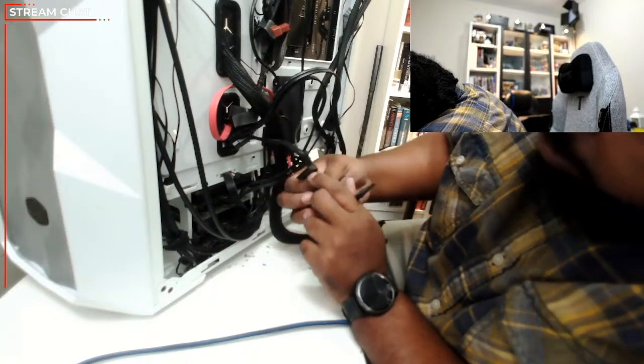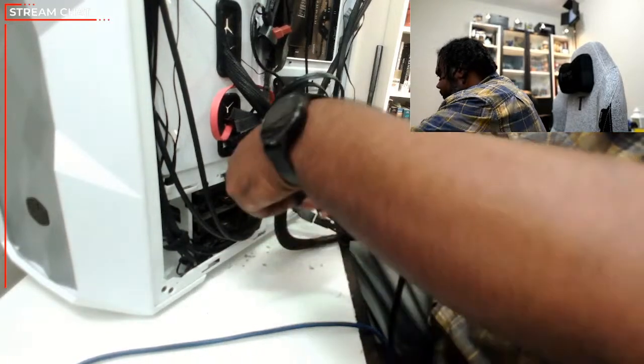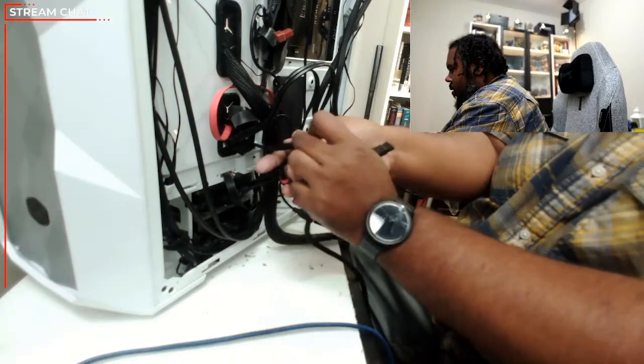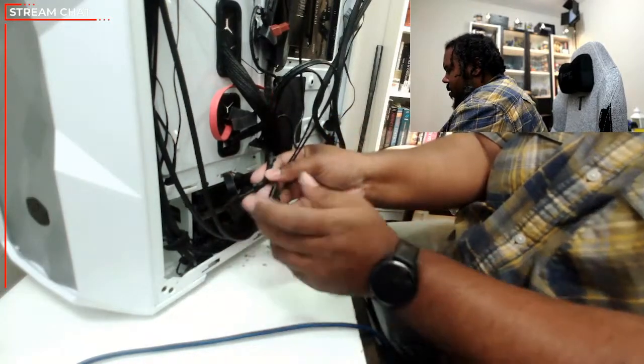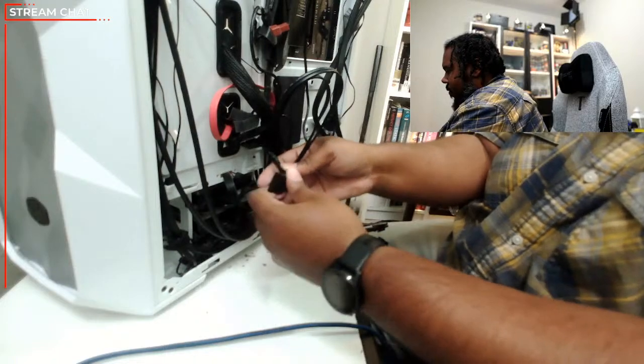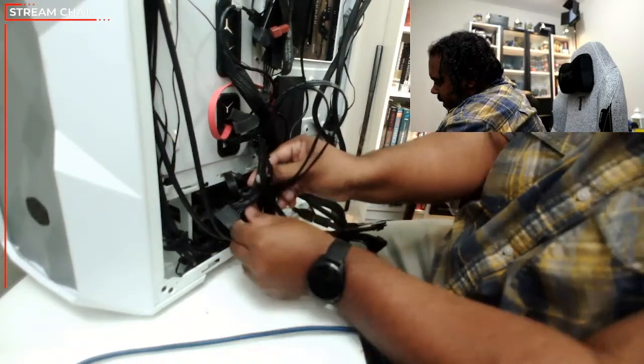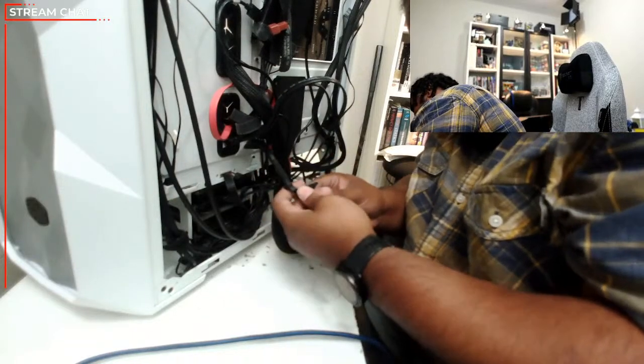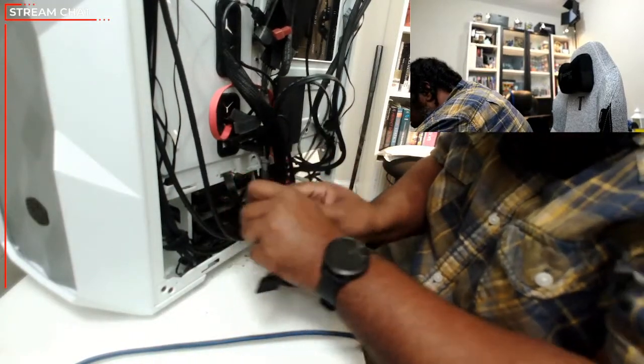And getting the right orientation is always a pain in the ass with these cables. And wrong way around again.